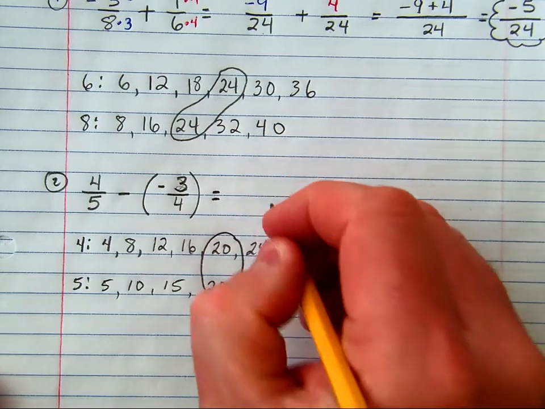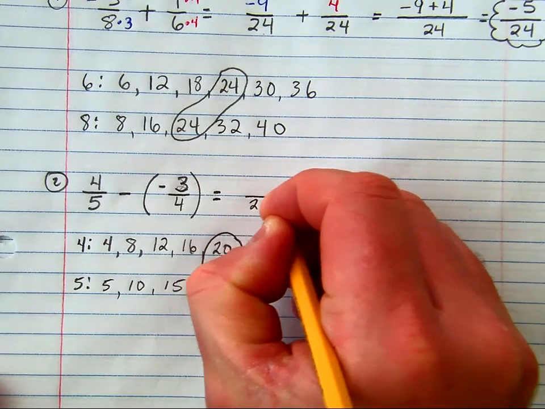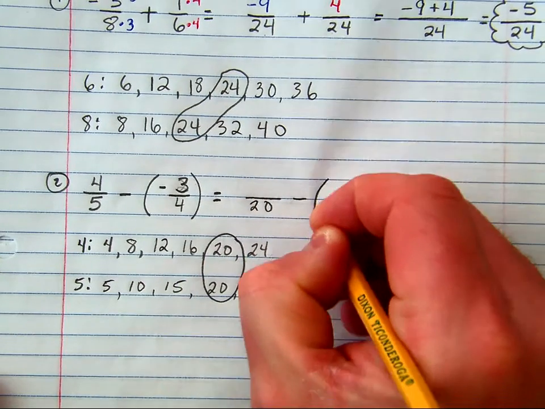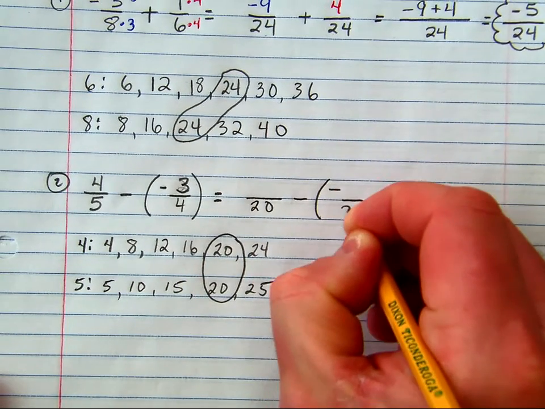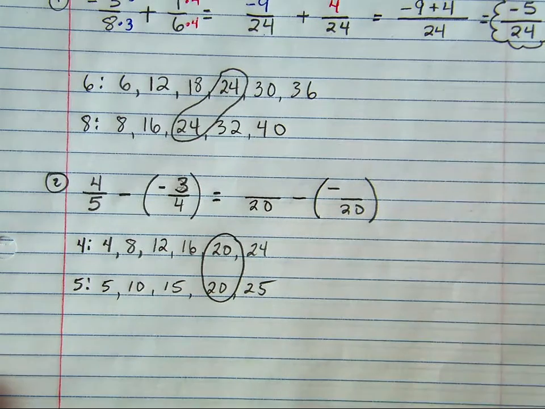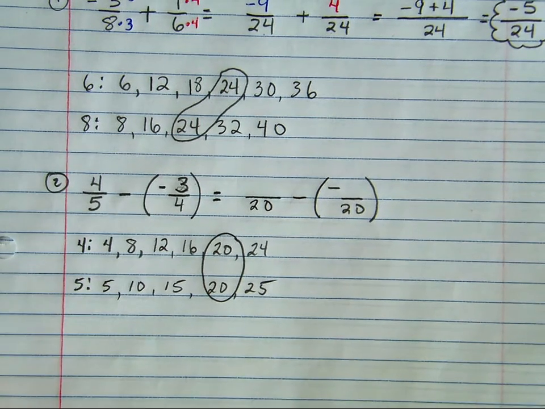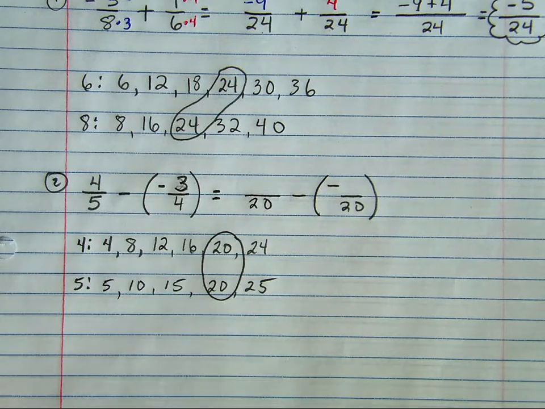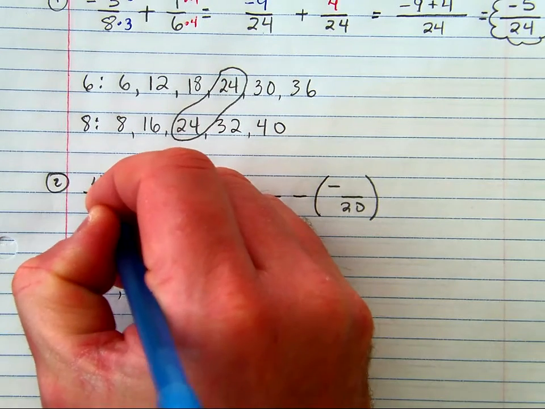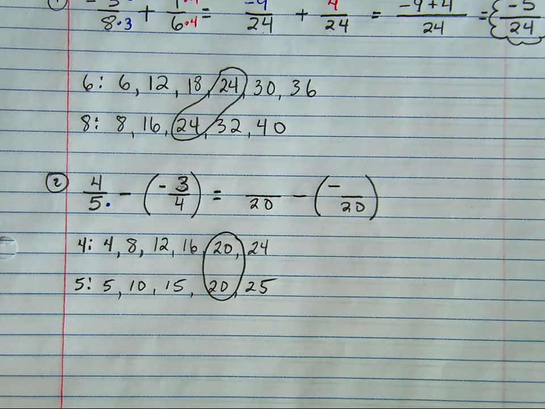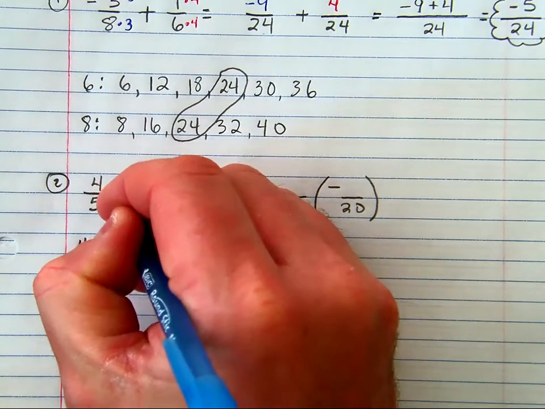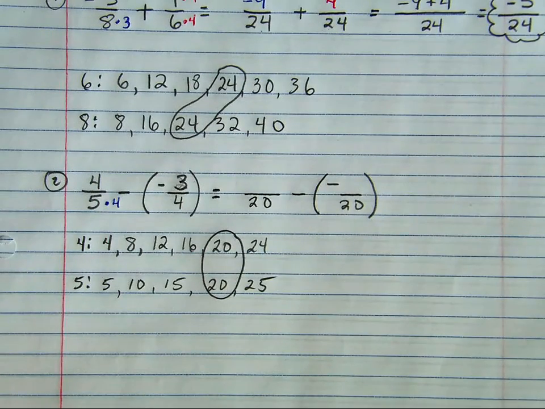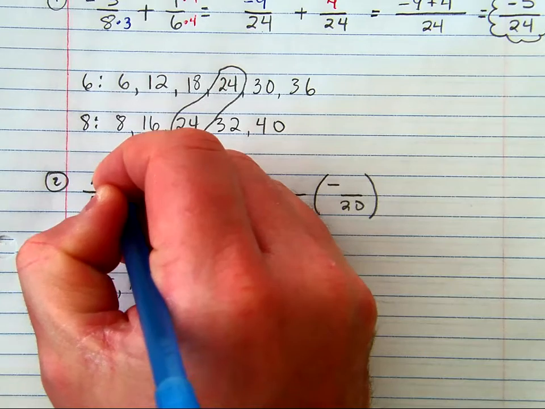So 20 is going to be our common denominator. Now, what did we multiply 5 by to get 20? 5 times 4. Because we multiplied the denominator by 4, we have to multiply the numerator by 4.